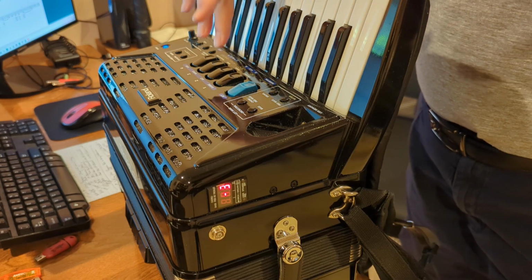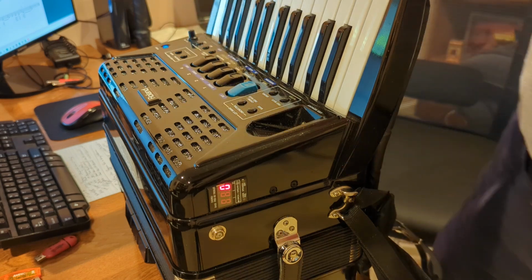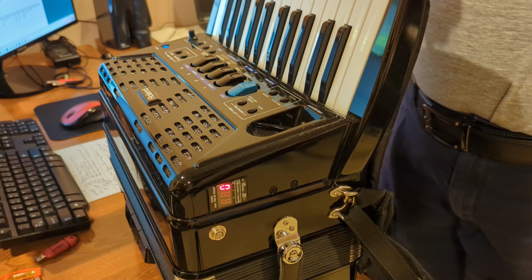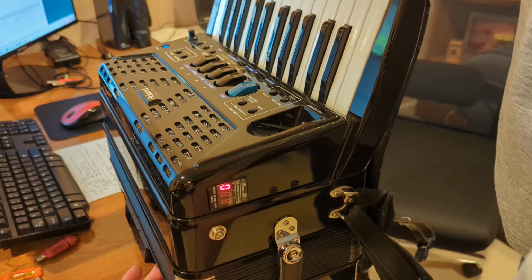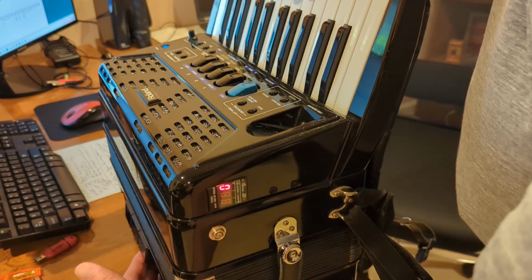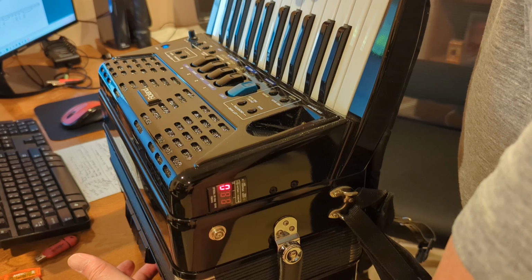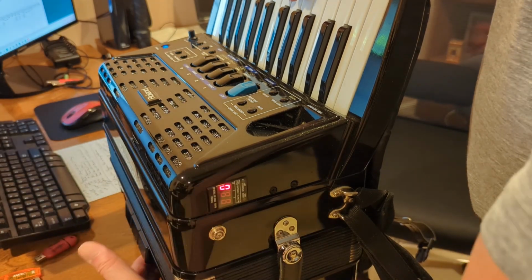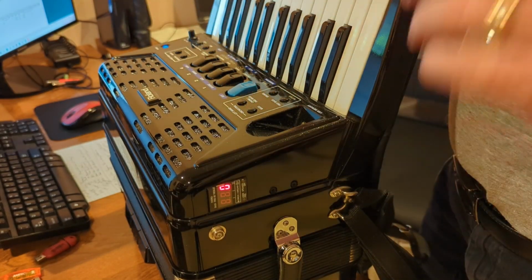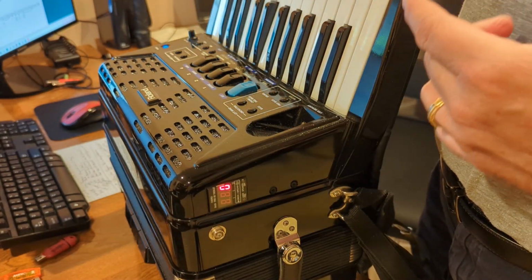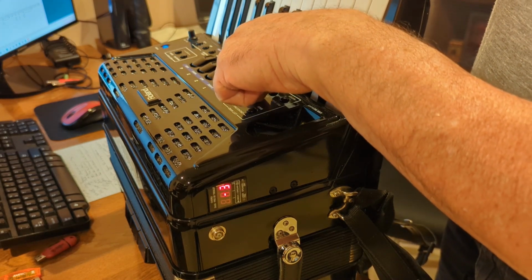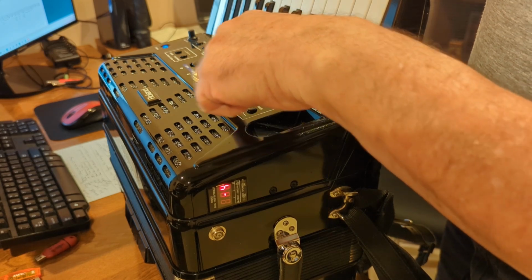Now, to get around that, one interesting thing that you can do is if you hold the note, and I'm going to do it on the treble side because the bass has a velocity and you're not going to hear it quite the same. Here, if I hold it, if I change, it changes.